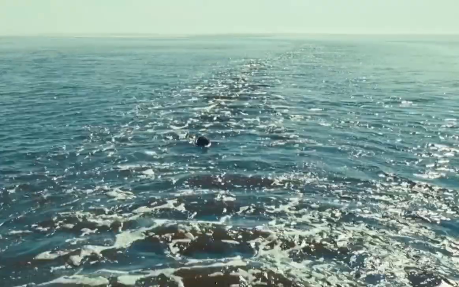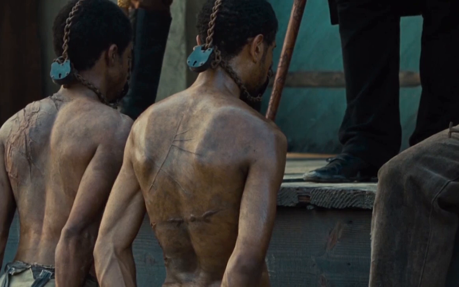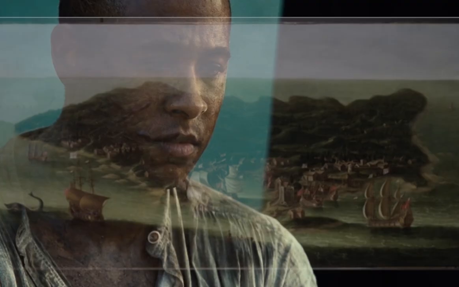From the end of the 15th century to the end of the 19th century, more than 12 million slaves were transferred from Africa to America.